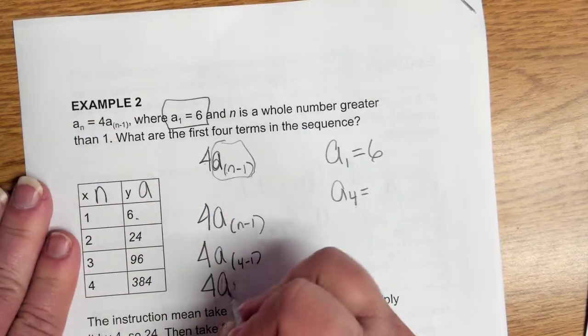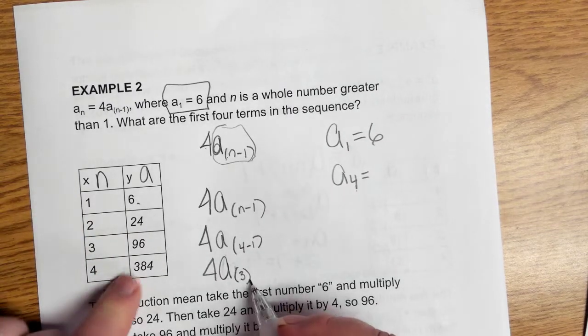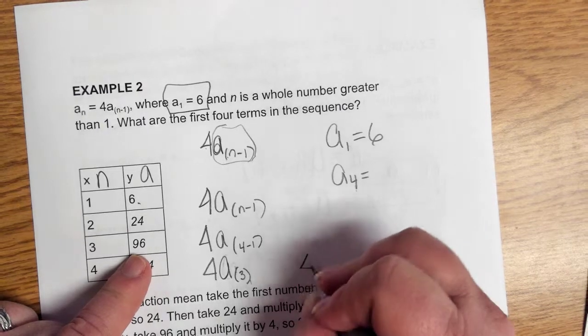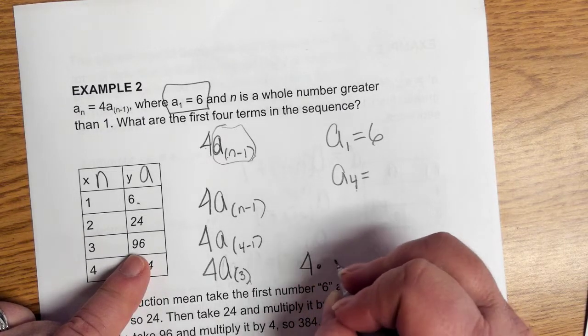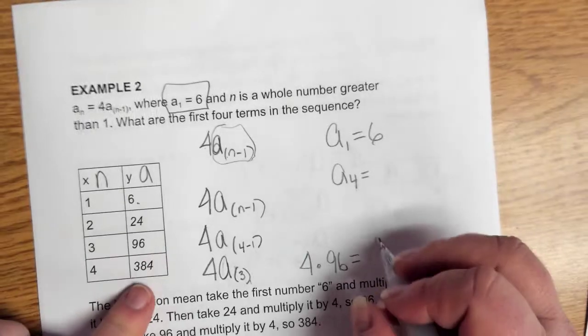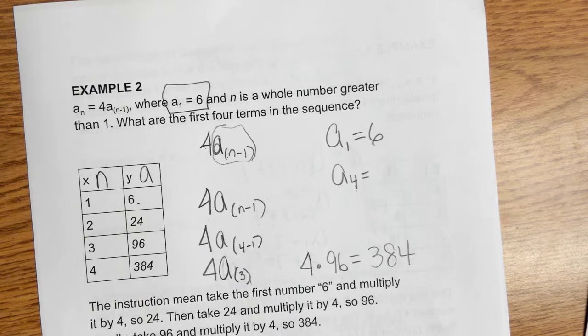What was a of 3? A of 3 was 96. So I can do 4 times 96 and find out that the fourth term is 384. And that's all there is to this.